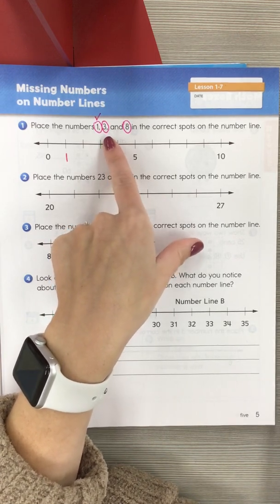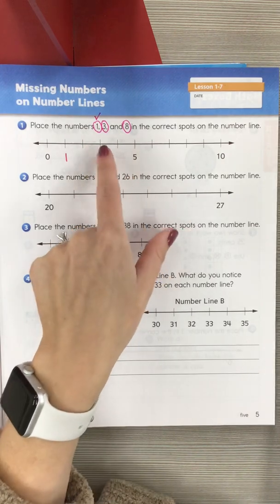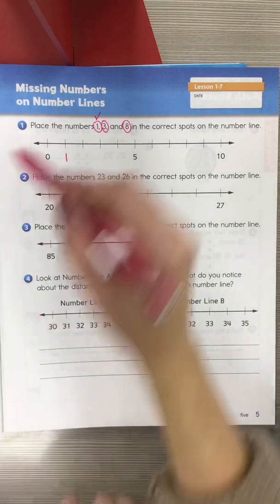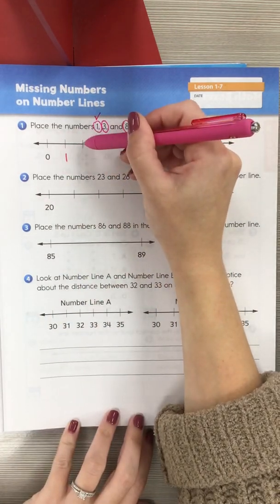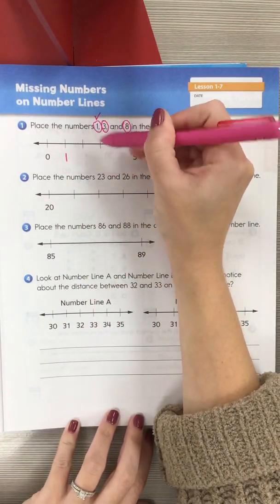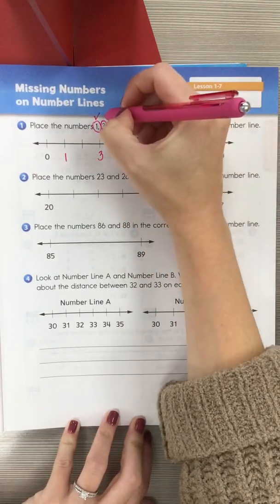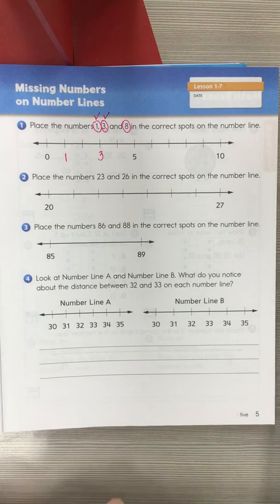What number are we plotting next? 3. So we're going to skip where we would put 2. We're going to go to the next line, and we're going to put the number 3. And then we're going to put a check mark to show that we've used it.